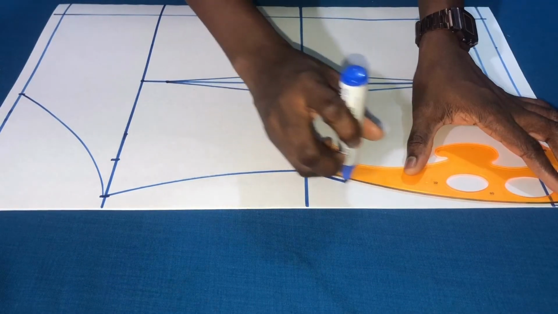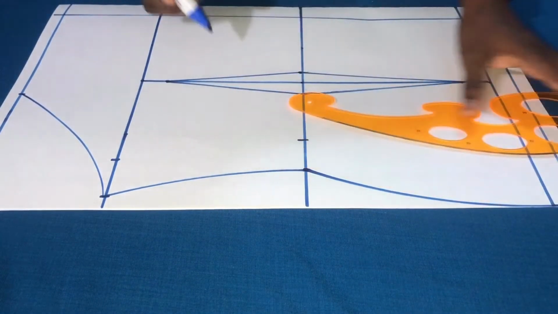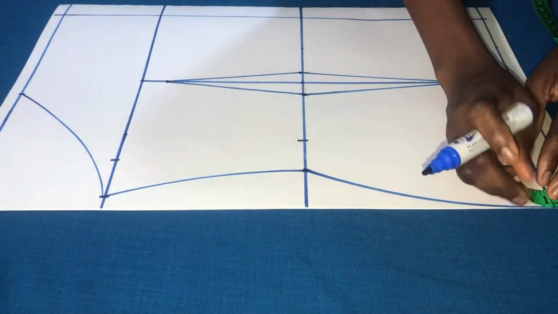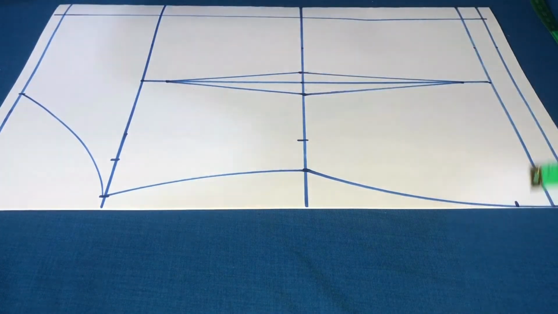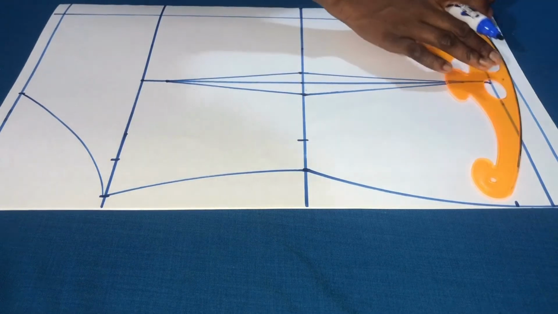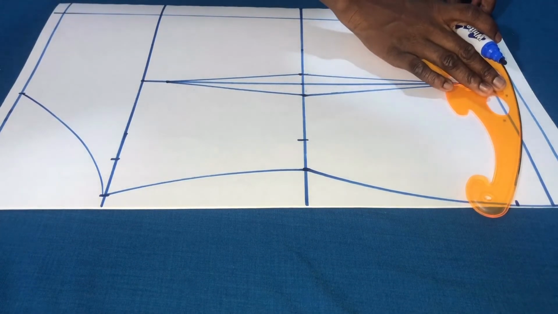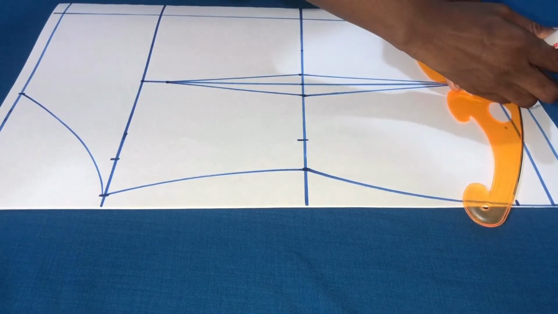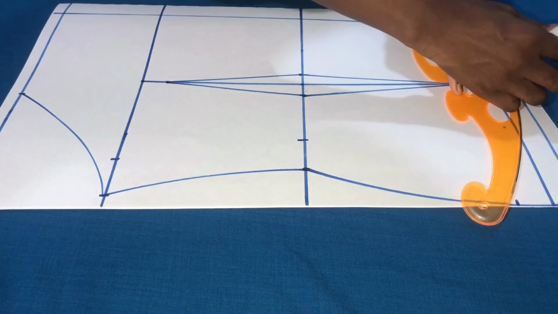Remember I said to avoid the sharp edges at the lower part of the blouse, you take up 2 inches above and then use your French curve. You place it directly on the line and you curve it to the 2 inches you marked already.